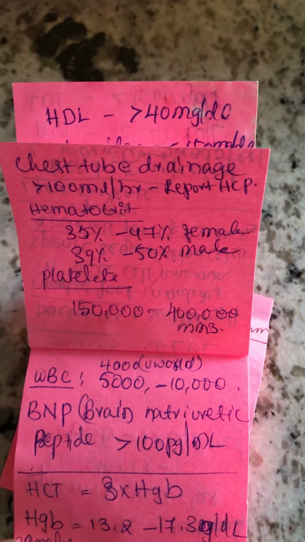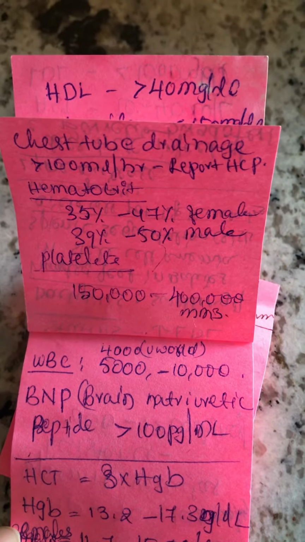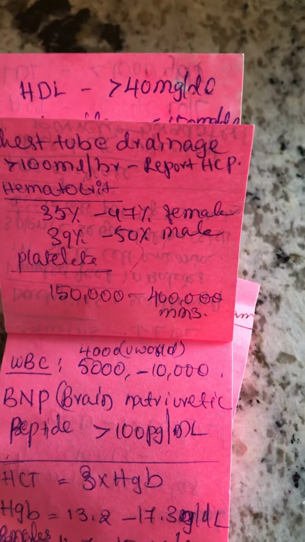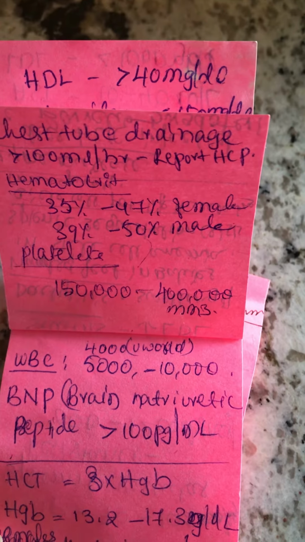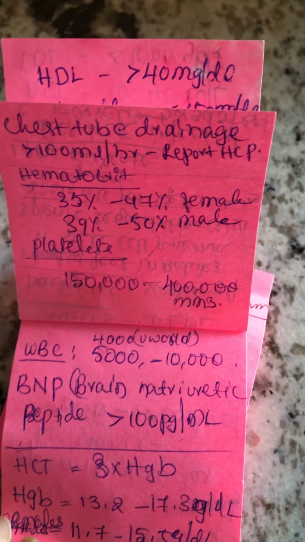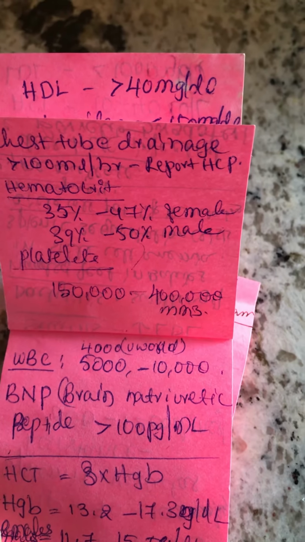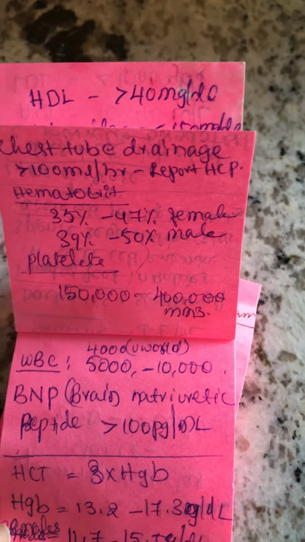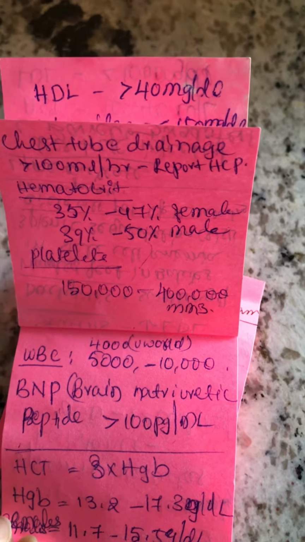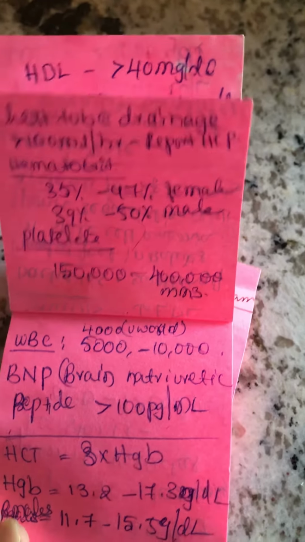This is the peptide which will be produced in heart failure patients. It is produced by the heart muscle which has been stressed. The normal value of BNP is less than 100 pg per ml, and we will see this BNP increased in patients with heart failure.